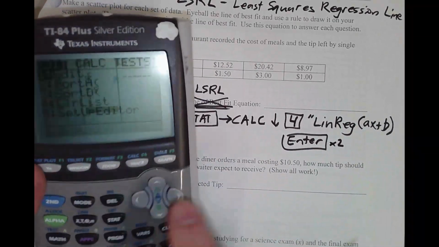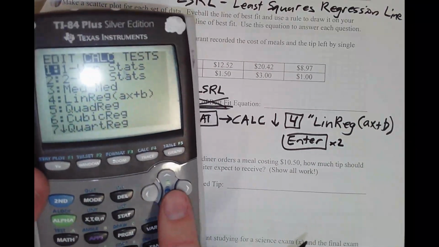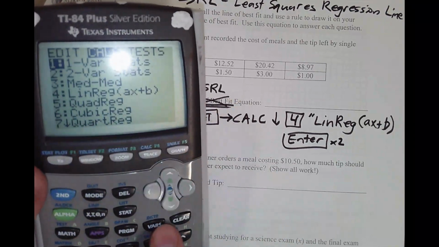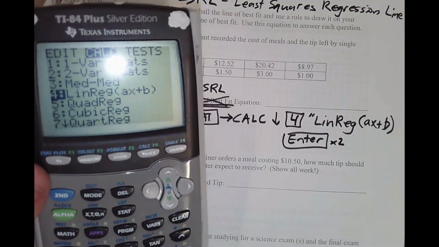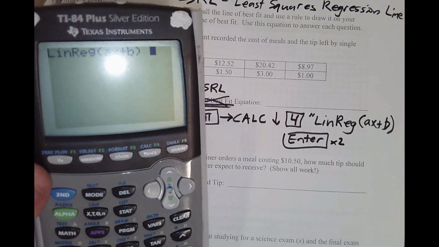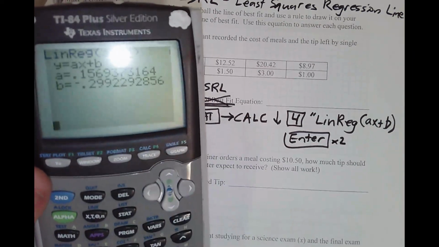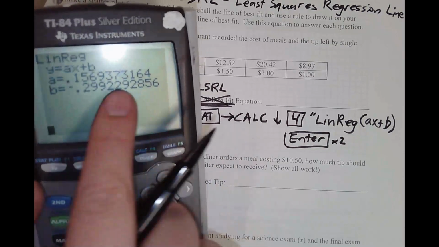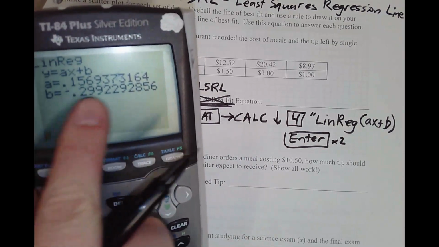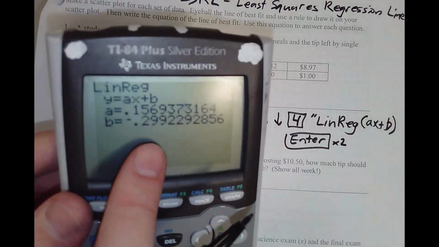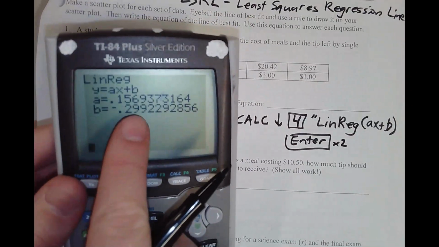But we go to stat, go right to calc, go to option 4. You can press 4 if you want to. It should say LinReg. But you have to press enter twice. So this equation actually shows up on my calculator. Let's write that down as an equation.